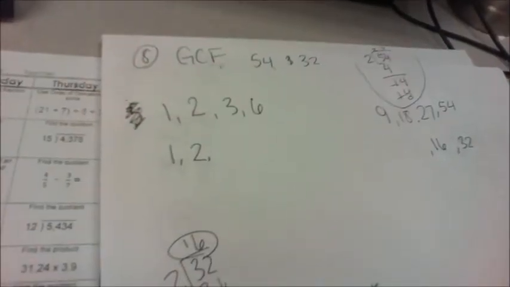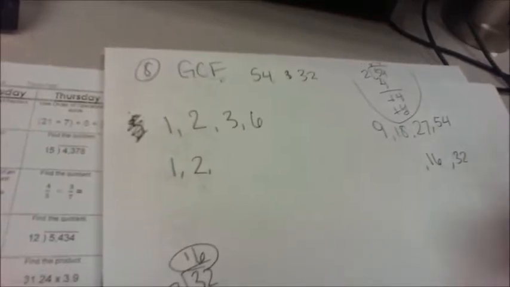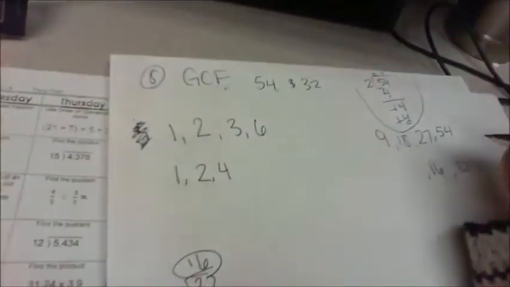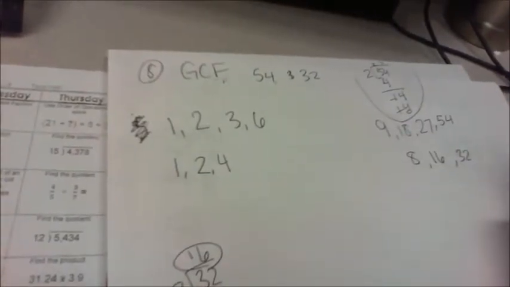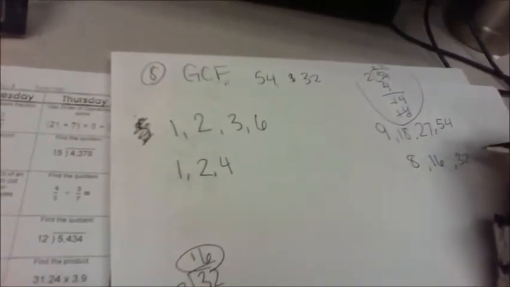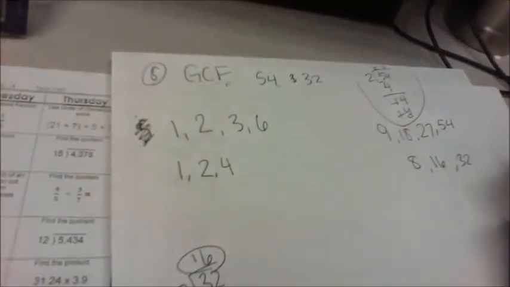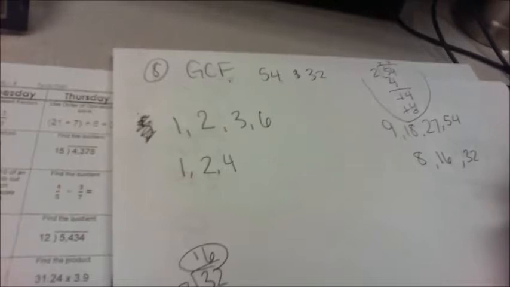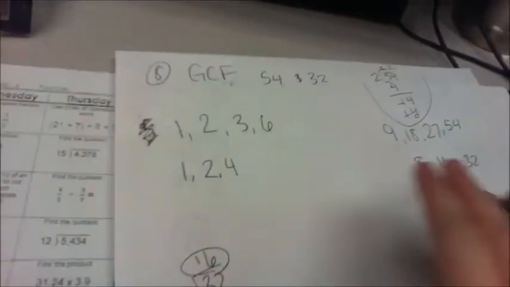Will 3 go into 32? It does not. Will 4? Yes, it will. 4 times 8 gives me 32. Will 5 go into 32? It will not, because it doesn't end in a 5 or 0. Does 6 go into 32? It does not. Does 7? It does not. Now we're back to 8, which means we're done.